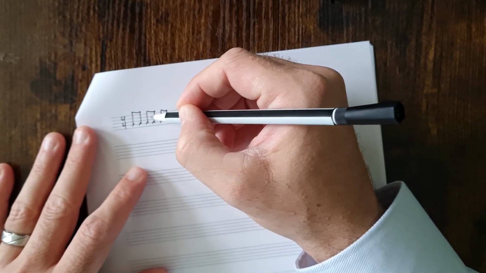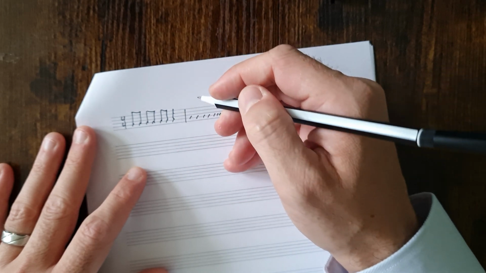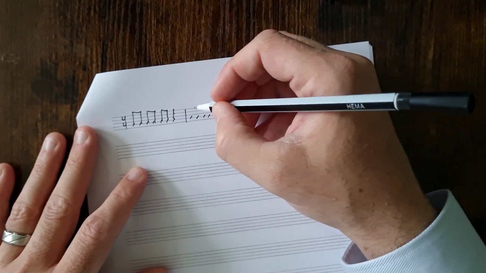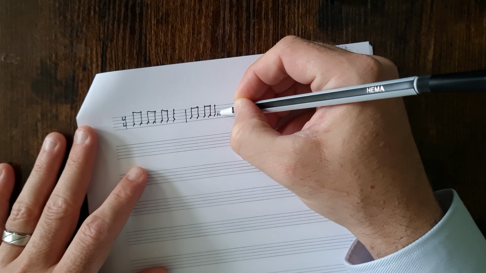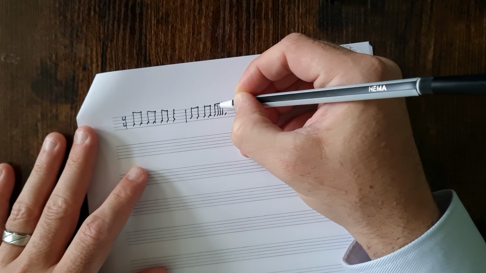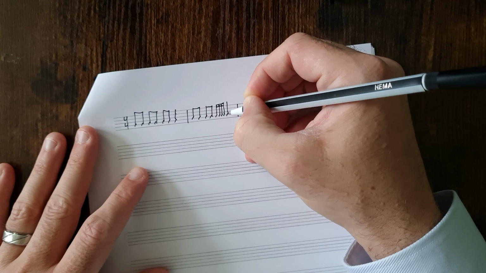1 and 2 and 3 and 4. That just lasts 1 beat. 1 and 2 and 3 and 4.